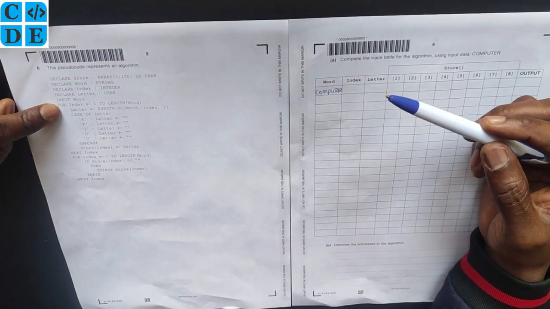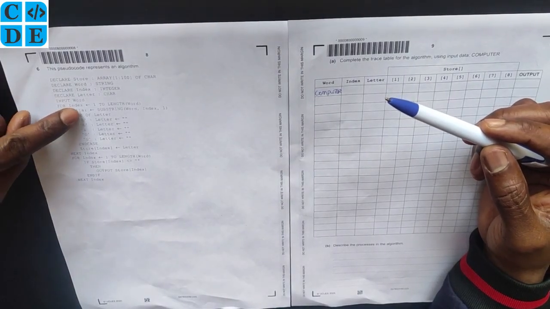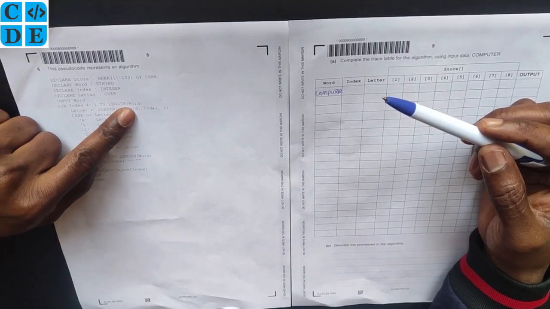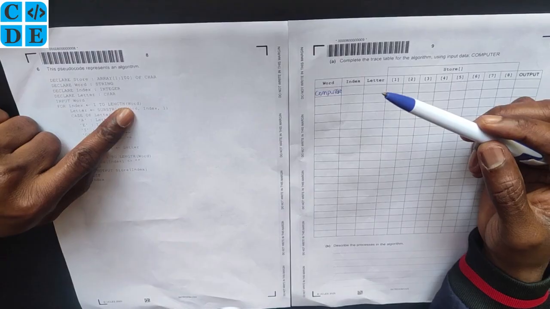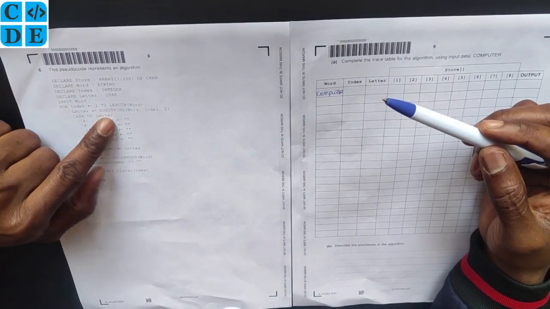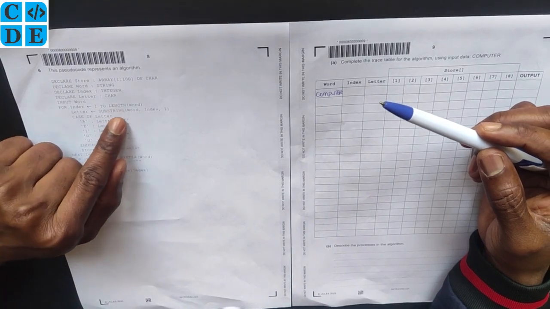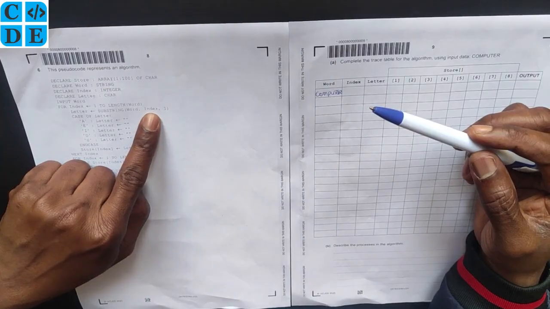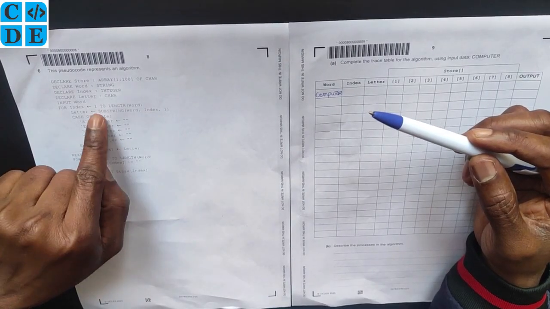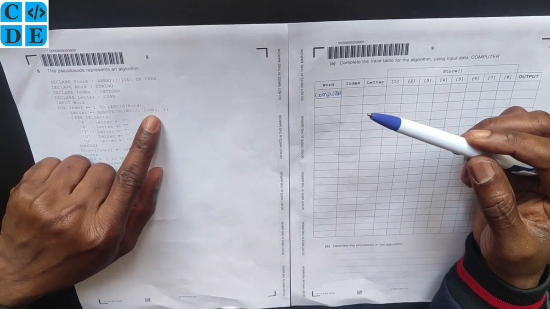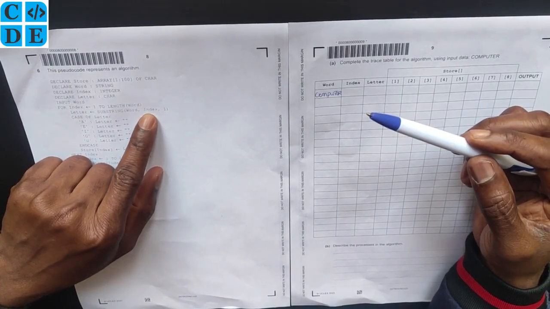Since this word is here, the next thing we need to do is move on to this line. This line says for index from 1 to the length of word. For each loop we take a substring of word. During the first loop the index is 1, so it's 1, 1, meaning from the element in position 1.